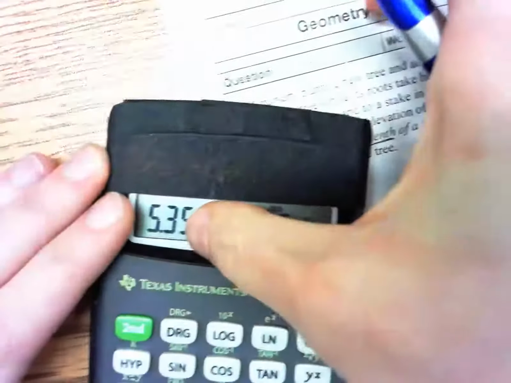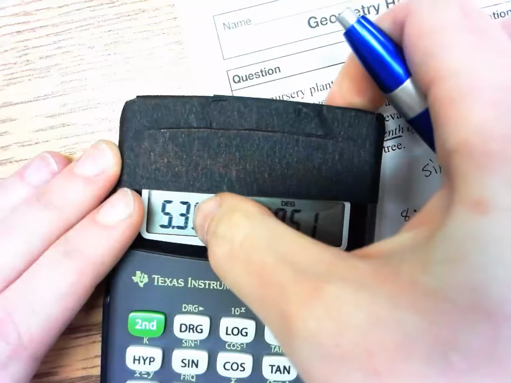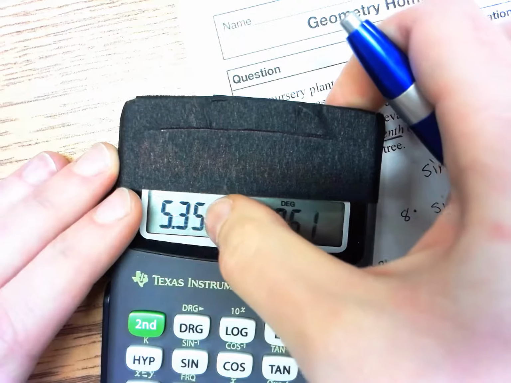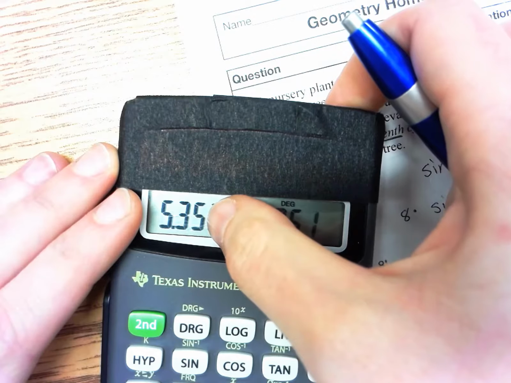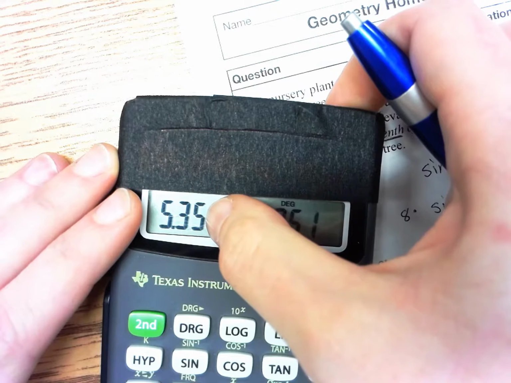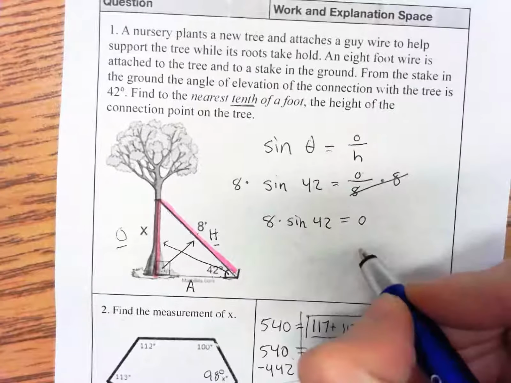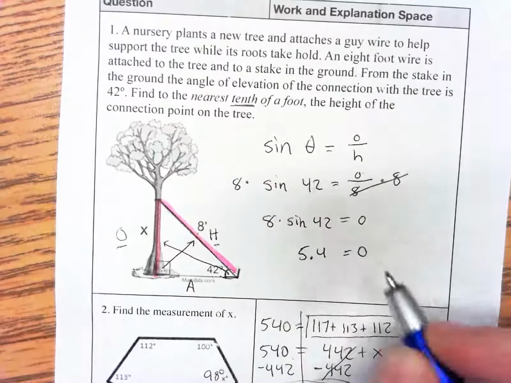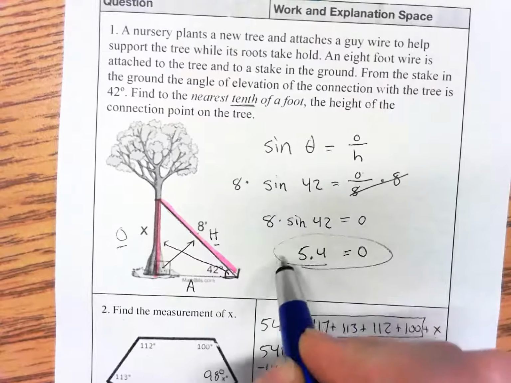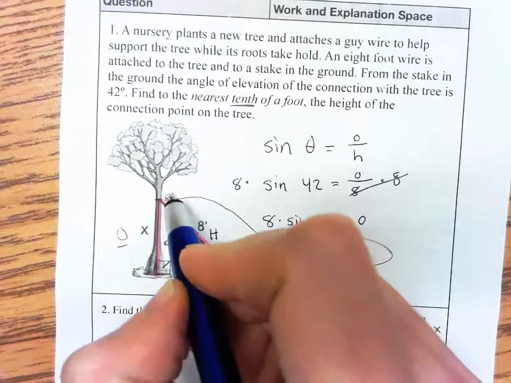So if I cover this up, I have 5.3. I'm going to look at the decimal underneath my thumb, and it's a 5. So since it's 5 or above, it's going to bump the 3 up into a 4, and we're going to end up with 5.4. So our opposite would be 5.4. That's how far up on the tree the connection point needs to be in order to support that 8-foot wire.